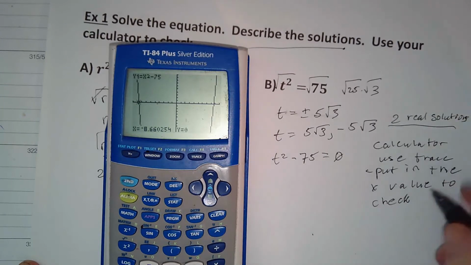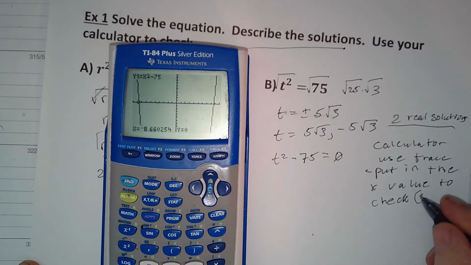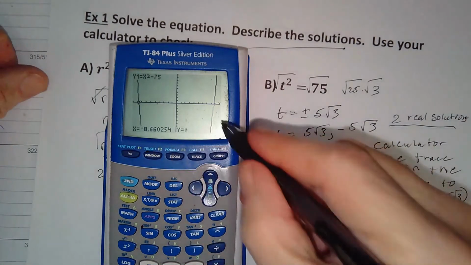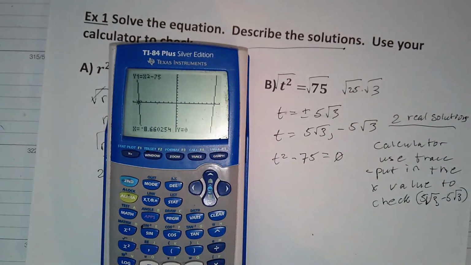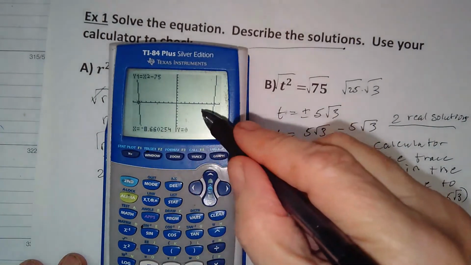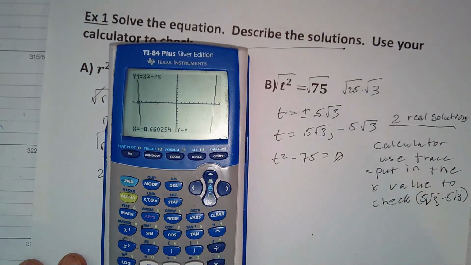Which is what we did. In this case, 5 square root of 3 and negative 5 square root of 3. And then we checked it. And we saw that indeed they were on the graph where it should be, right on the x-axis. Okay? Because that's where y is 0. So you want what x is when y equals 0.